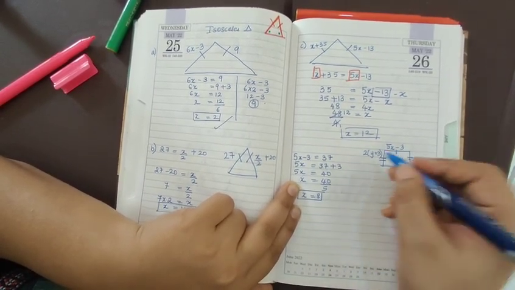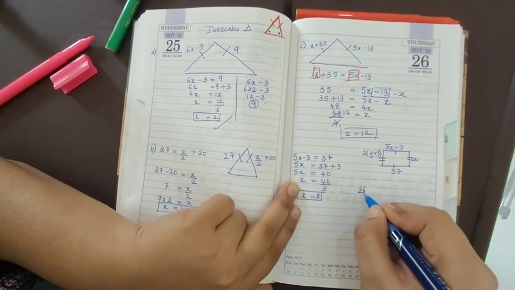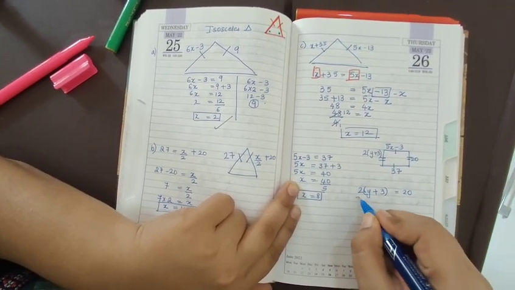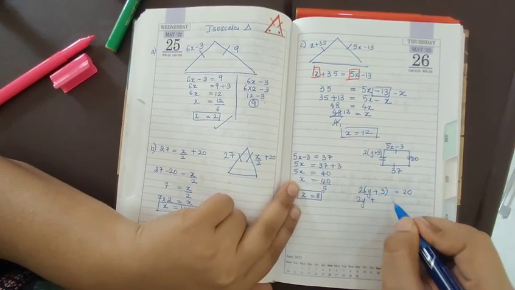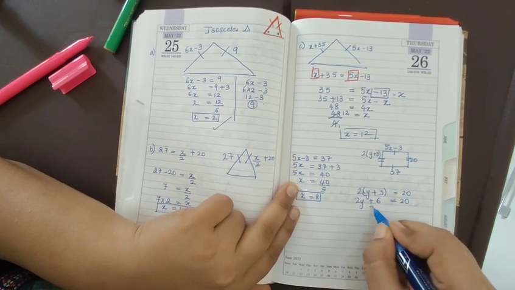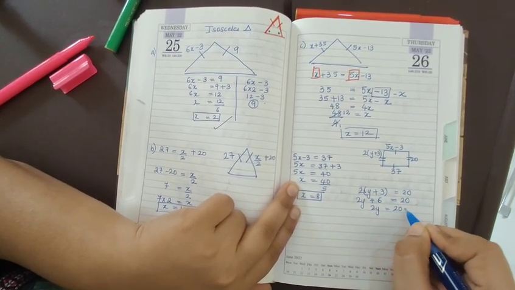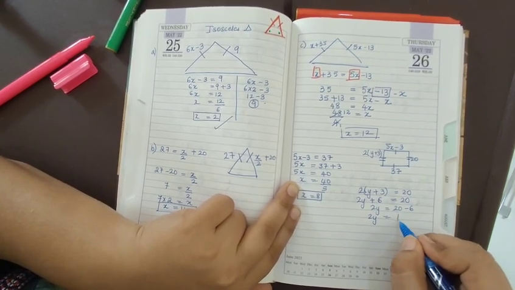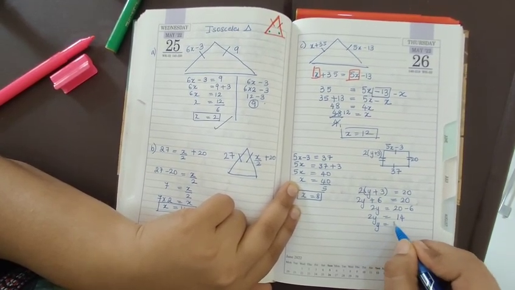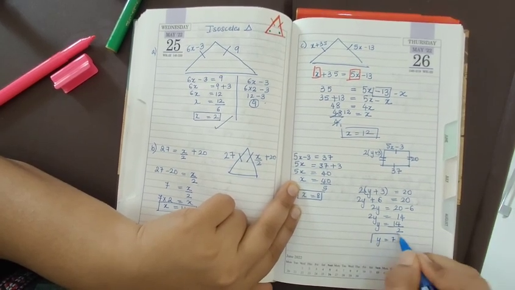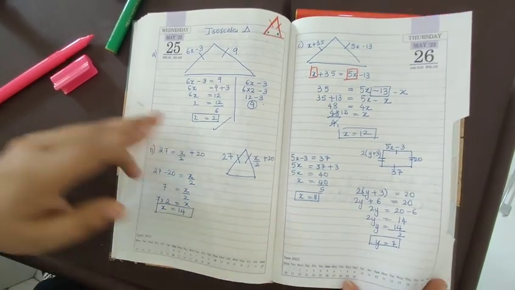Next one, you have 2 bracket y plus 3 is equal to 20. Therefore 2 into y, 2y, plus 2 into 3, 3 2s are 6, is equal to 20. Therefore 2y is equal to 20 minus 6. 2y is equal to 14. y is equal to 14 upon 2. y is equal to 7.